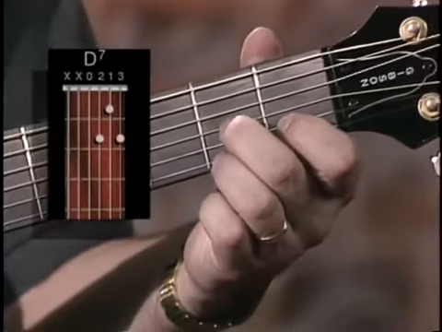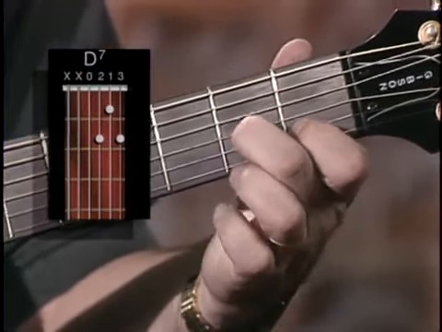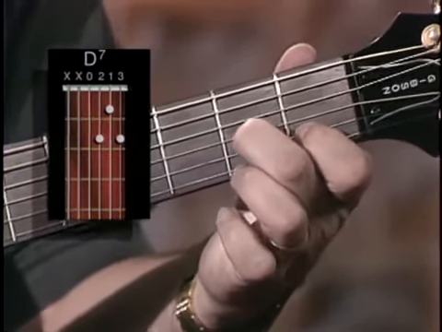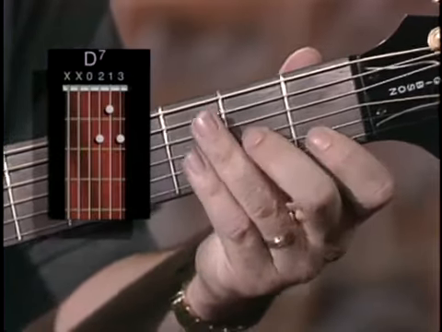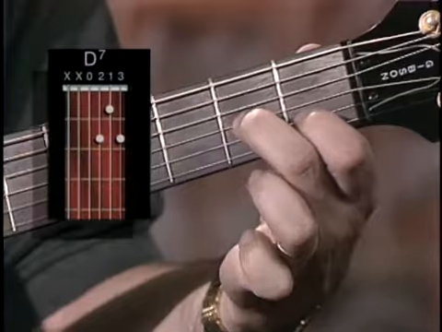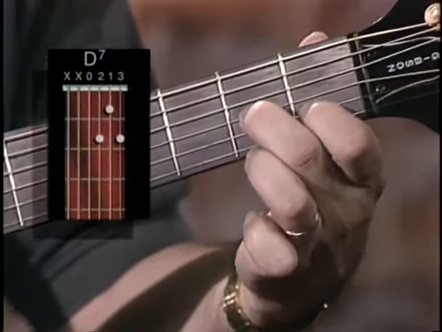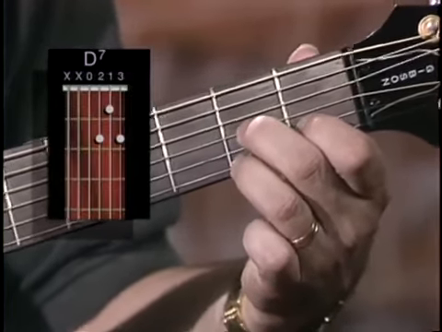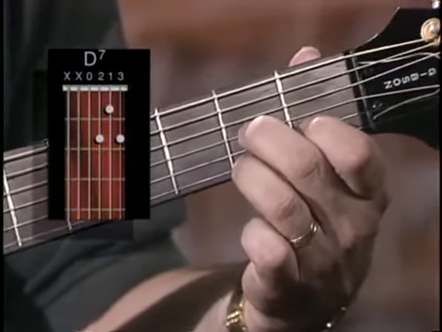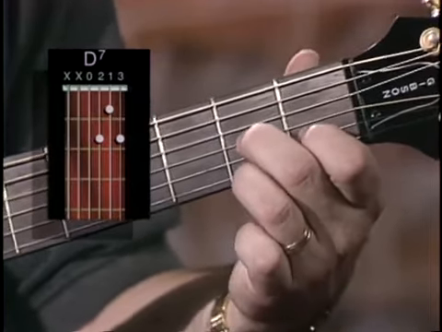Play your 4th string open. Place your 2nd finger on the 2nd fret of the 3rd string. Place your 1st finger on the 1st fret of the 2nd string. Now take your 3rd finger, put it on the 2nd fret of the 1st string. Now strum all 4 strings.